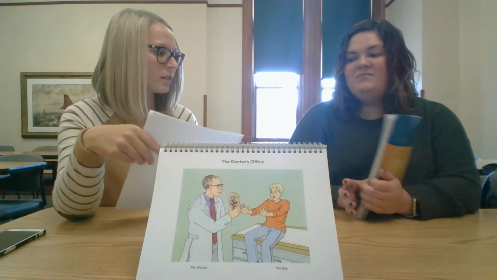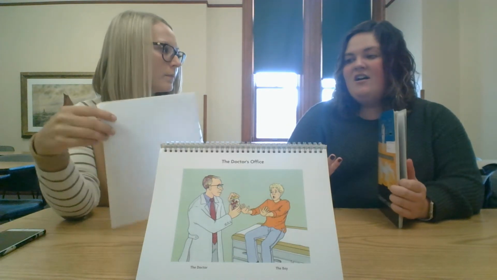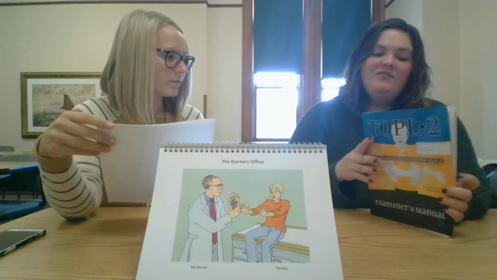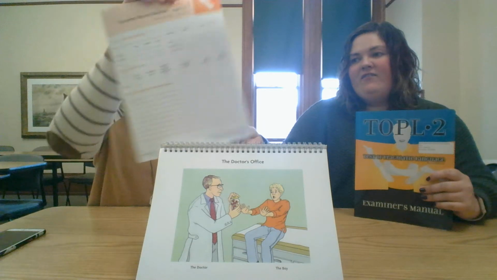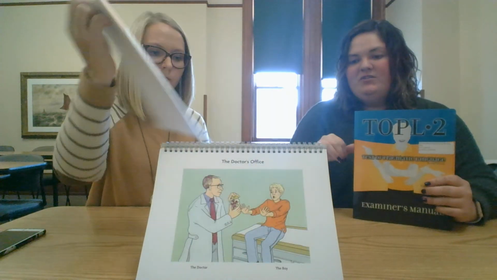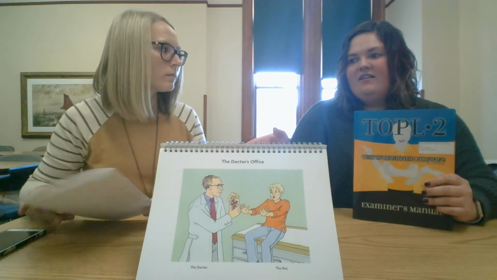This test seems pretty easy to give. It's pretty easy to follow along and understand. And the front of the test and the booklet itself gives all the information, so it was easy because you don't have to go back and forth between the manual and the examiner form.